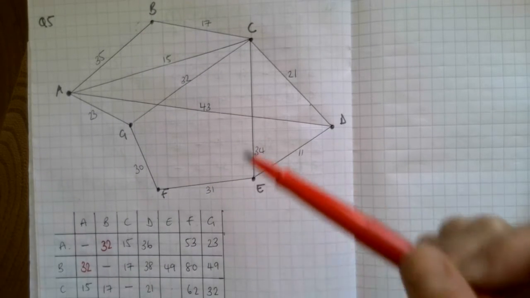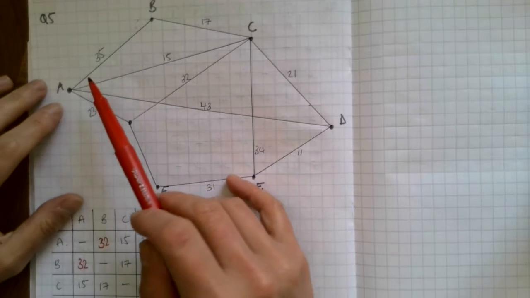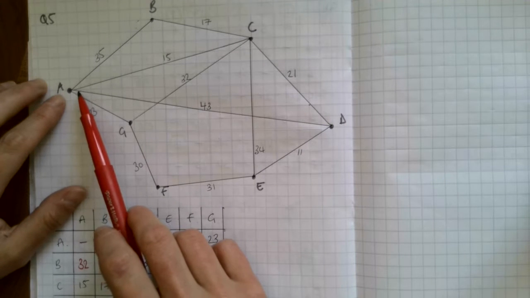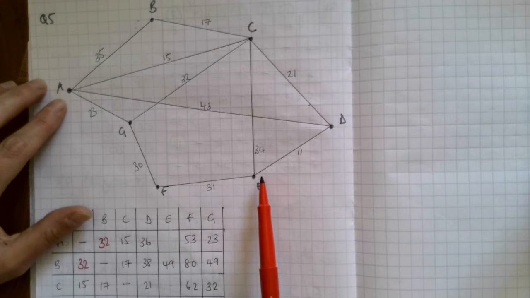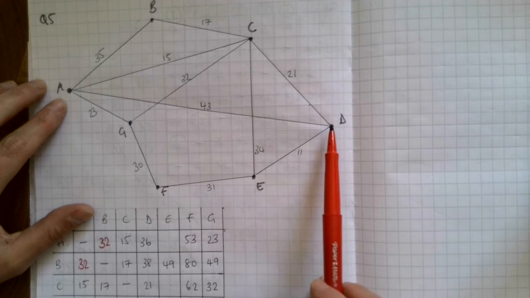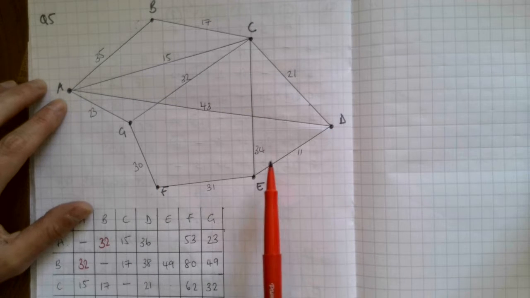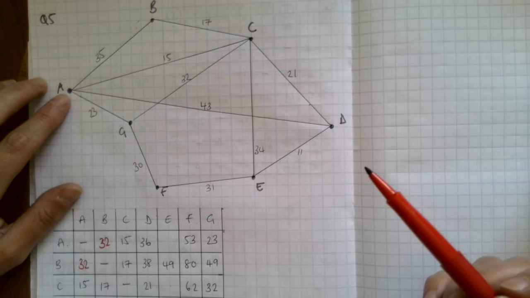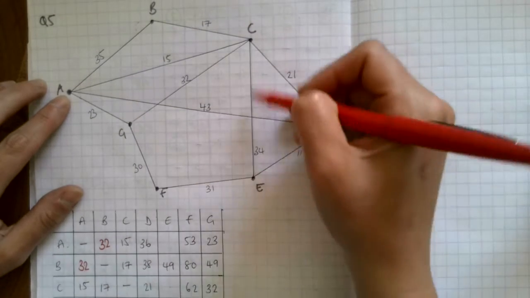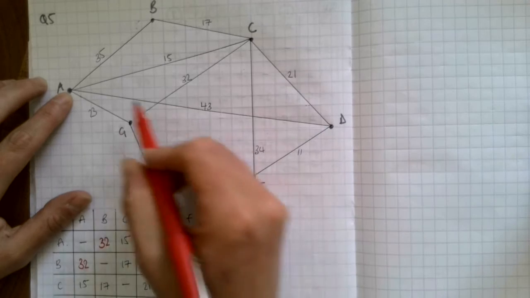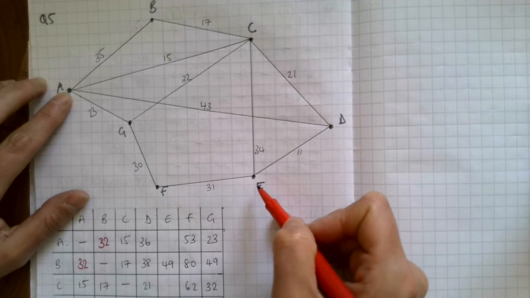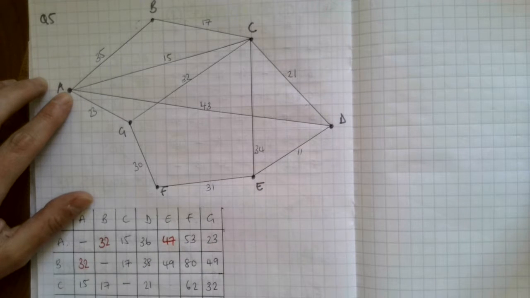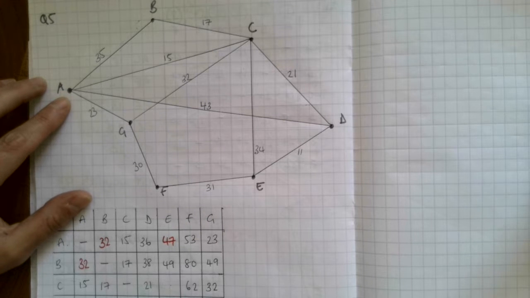So, there's quite a few to check. So A to E, I could go up there and down there. Go there. Could go there. Go there. Go down there. So that way is quicker than that way. So I think that up there and there. So ACDE is 47. I think that's the shortest one for that one.